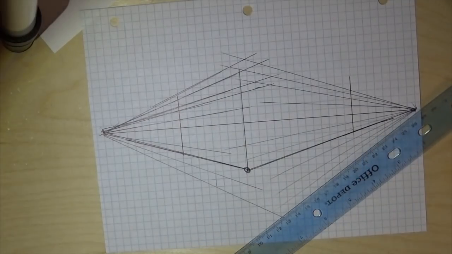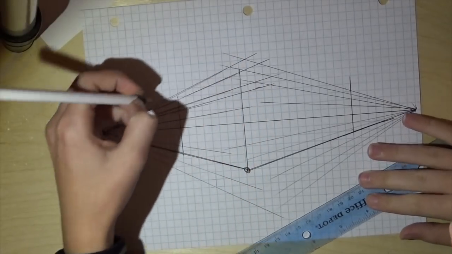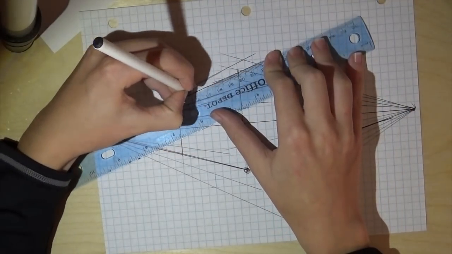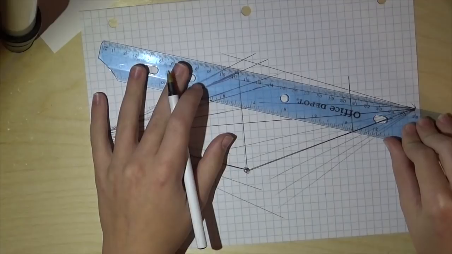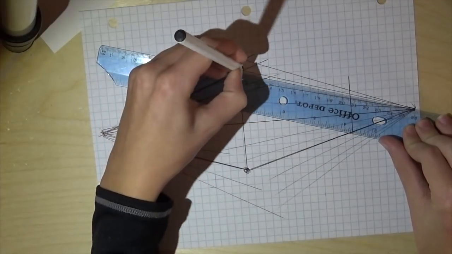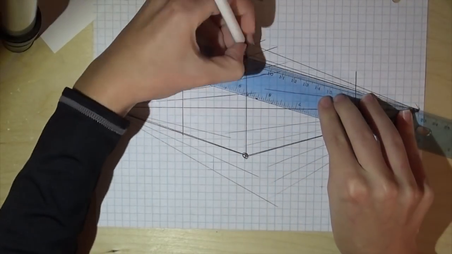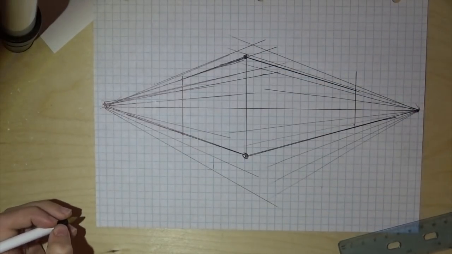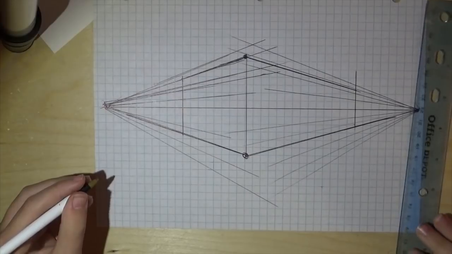And then we're going to have this where this intersects here. This is going to be the top of the box of the house. And then we need to go from this point to this point, and go like that, so that we now have the other side of the top. And so this is just a rectangular prism in two-point perspective, and that's what we're starting off with.